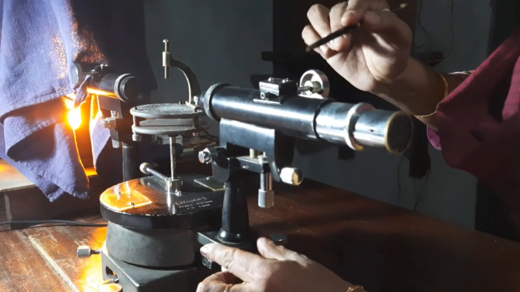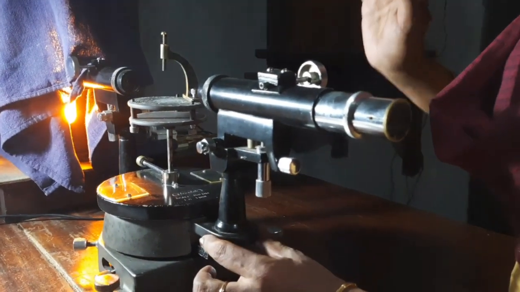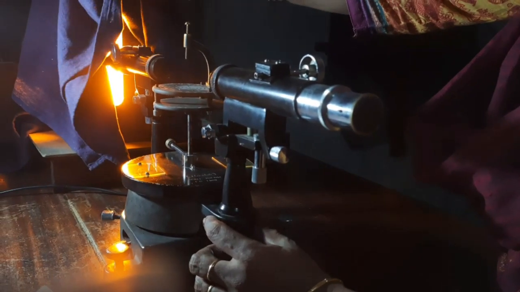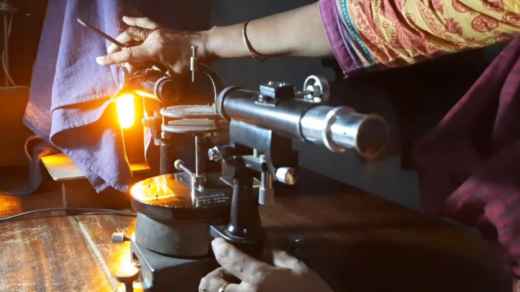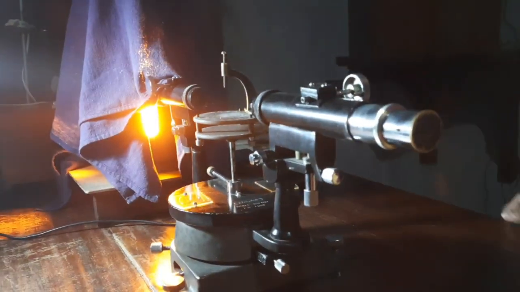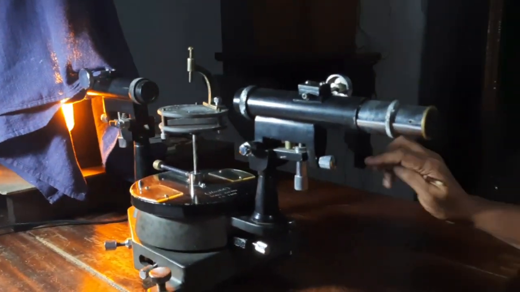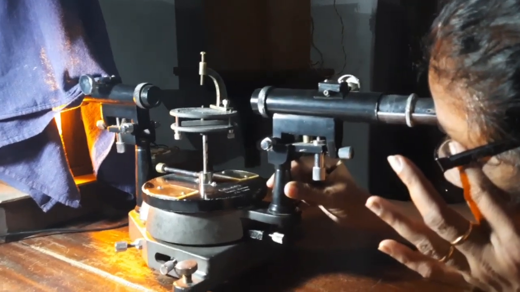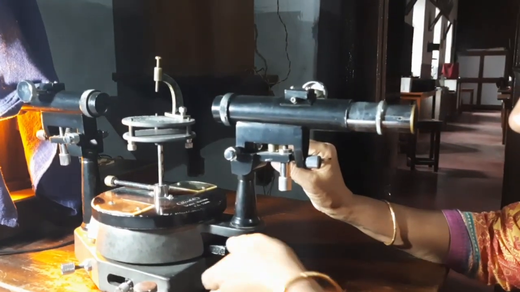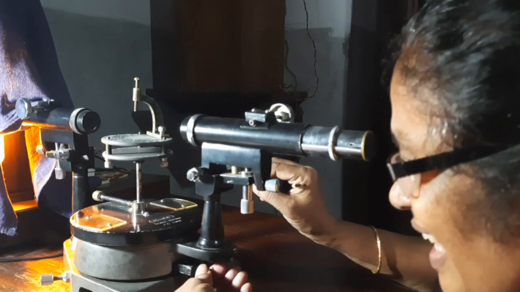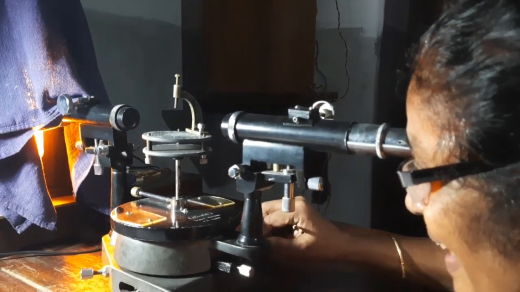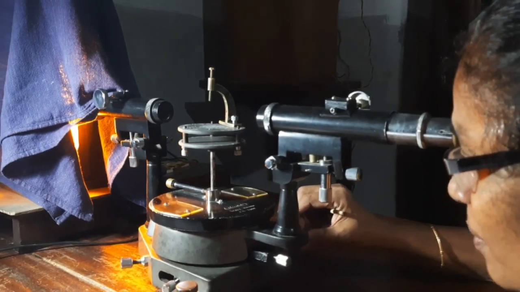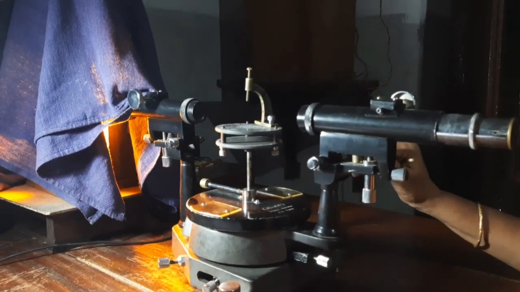The initial adjustments of the telescope and the collimator are done. At the end of the collimator, there is the light source. Now I will view the direct image through the telescope. I will place it on the cross wire, clamp the main screw and adjust the fine adjustment screw to get the image exactly on the cross wire.